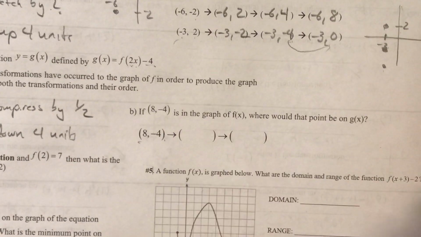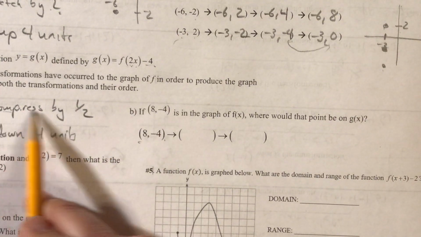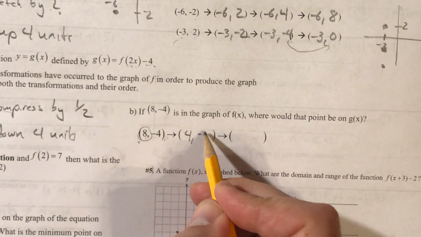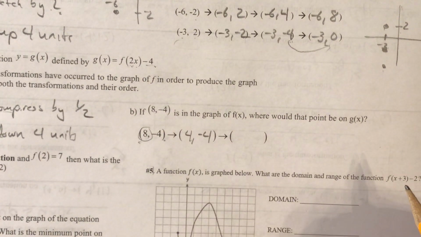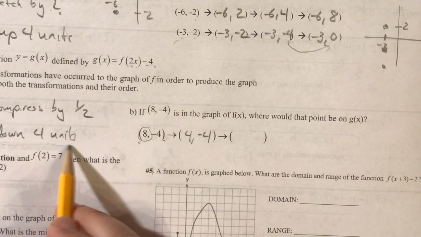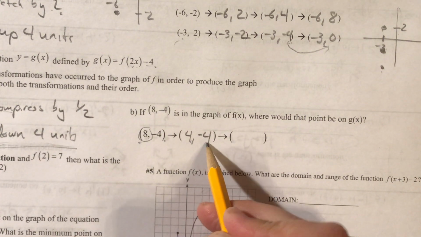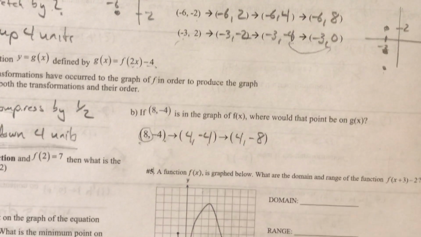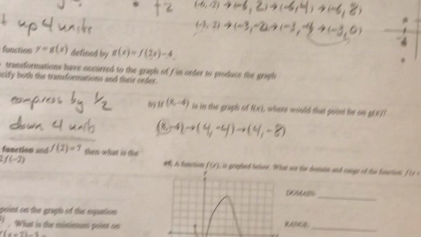All right, so where's (8, -4) going to go? Okay, horizontally compress it. So half of that would be 4. Then the y coordinate stays the same, only affecting the horizontal. And then I'm going to shift down 4 units. Down means the y coordinate. So (4, -8) is where I would end up.